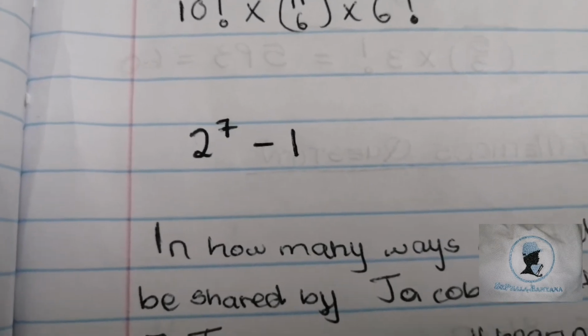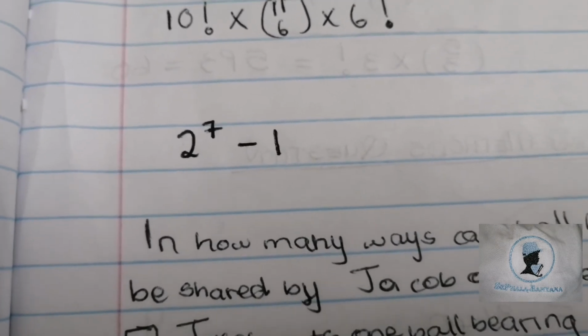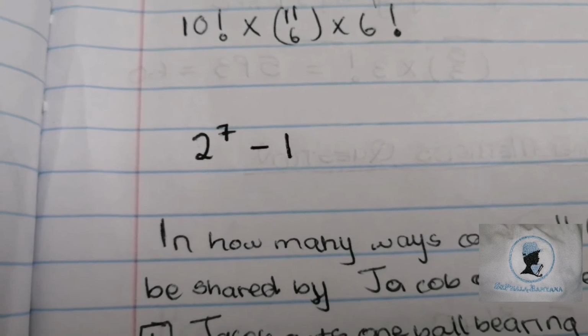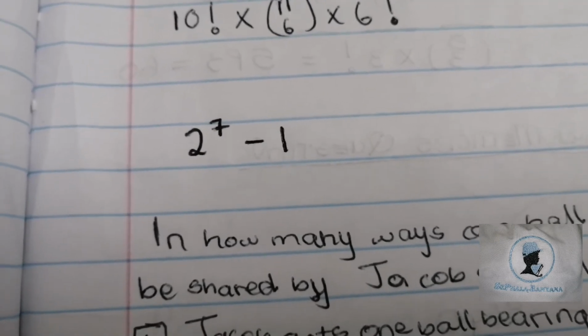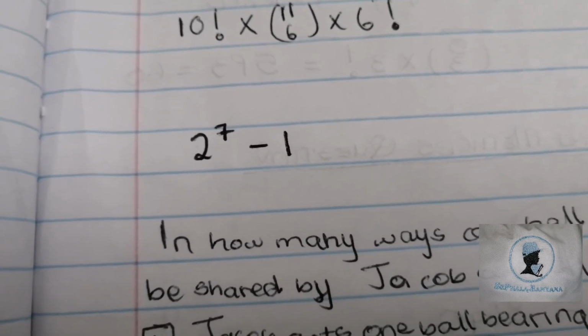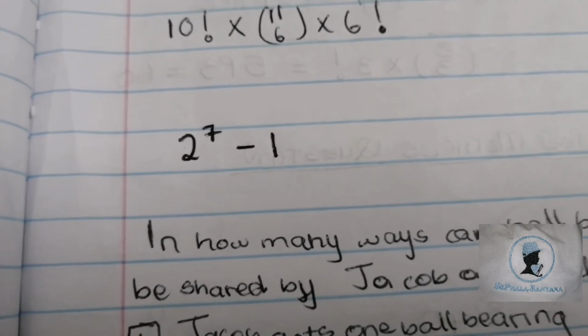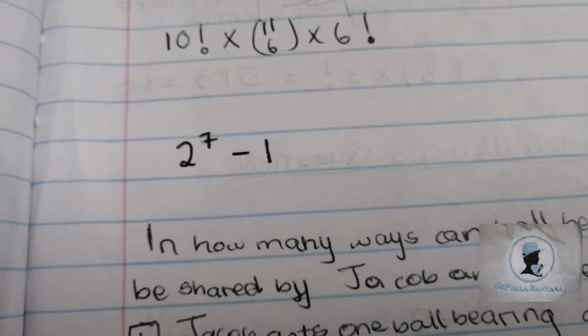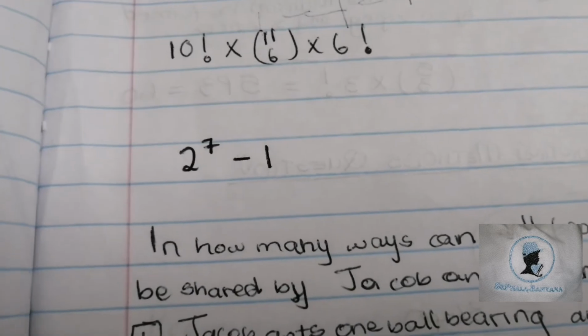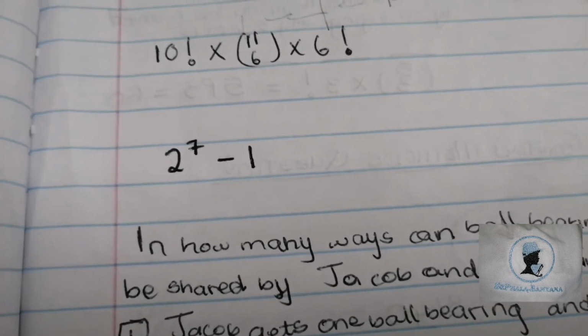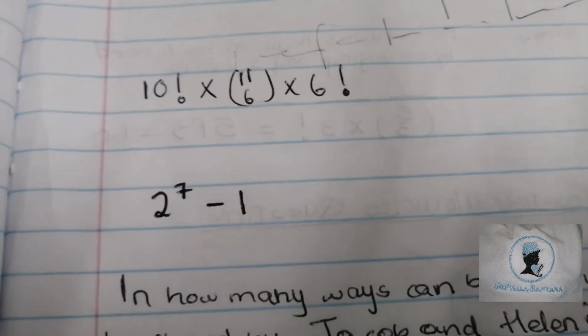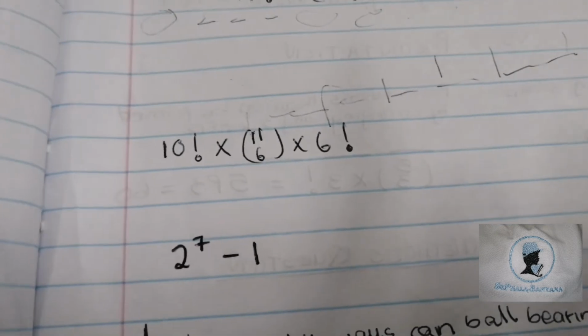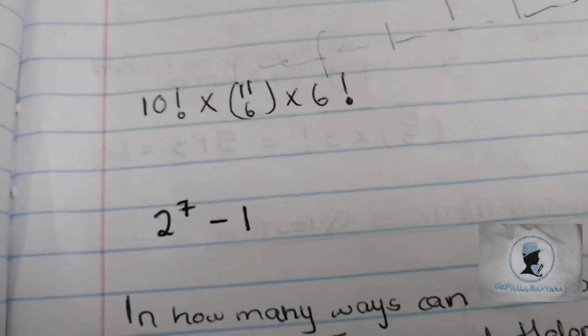So you won't be able to lay out all the possible ways of at least one. So in a case that you have a situation like that, you are going to say, okay, they said at least one.